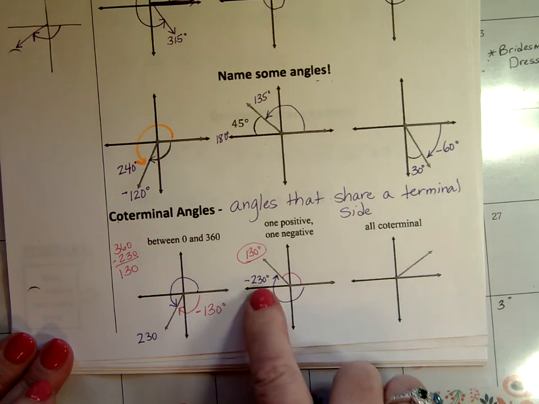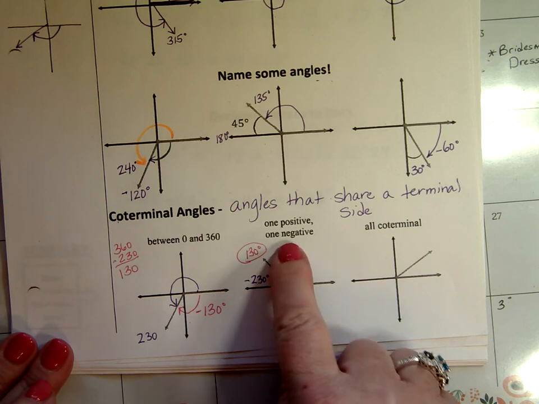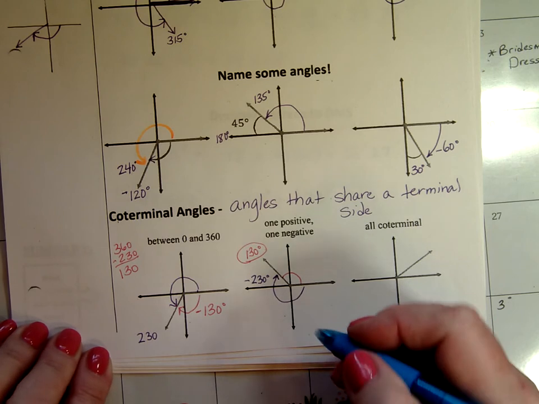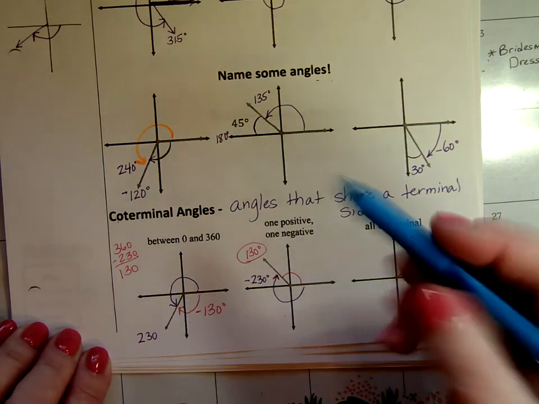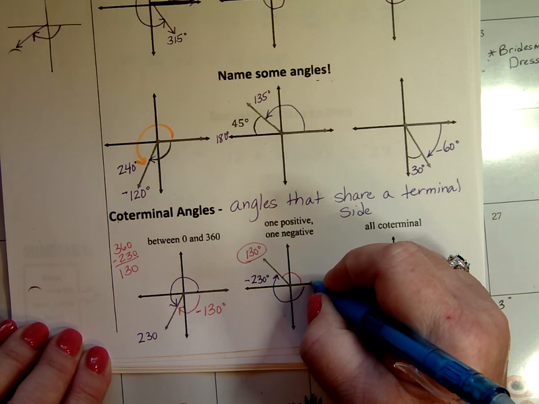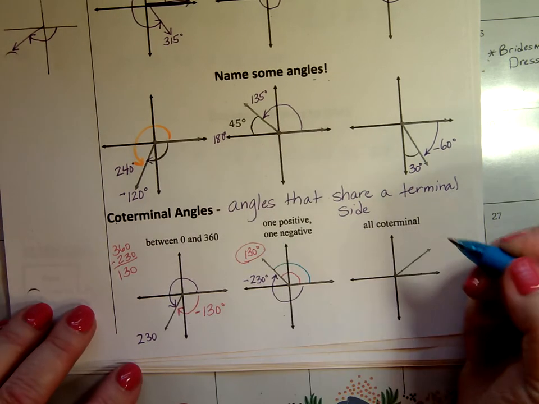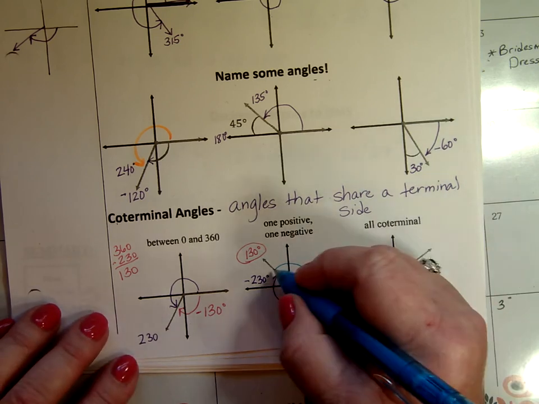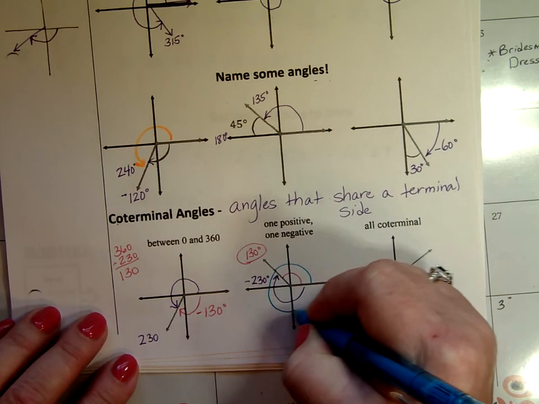Negative 230, he's my negative guy. But I need a positive angle that's different than the original. And so here's what I've got to do. I always start here. Can't start anywhere else. I go around and I'm like, gee, I wish I could stop there, but I can't because it's the same as the original. I'm going to go all the way around the circle one more time, but I have to stop here.